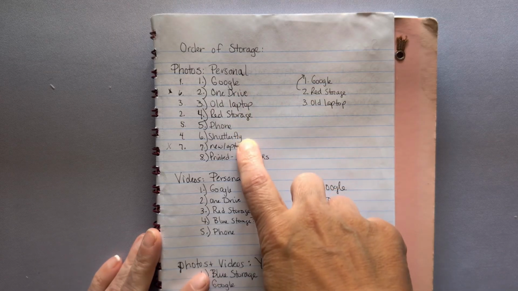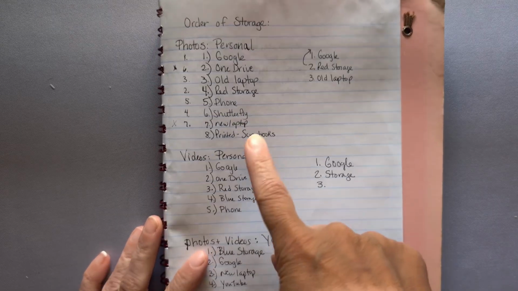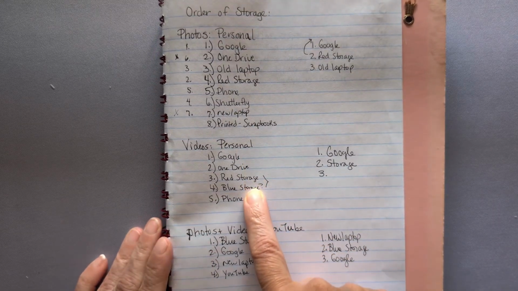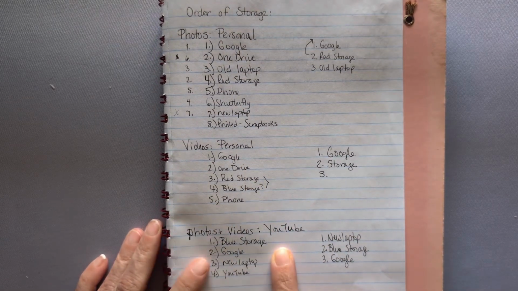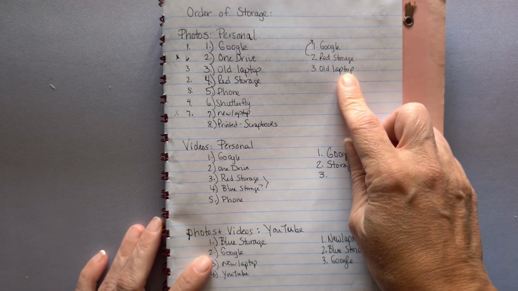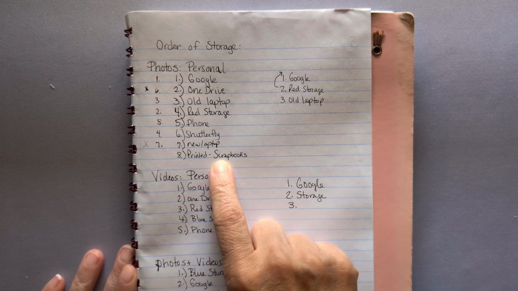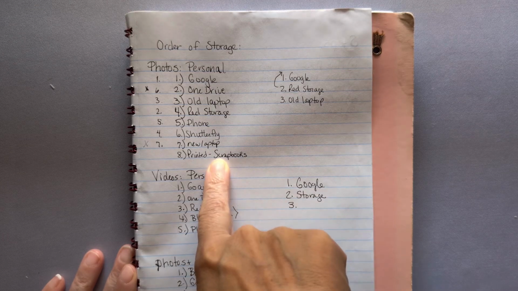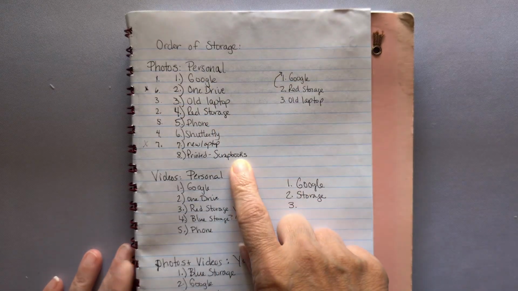So I went through and listed all the places I have my personal photos and all the places I have my personal videos, and then all the locations for YouTube. Then I started to identify the primary location. And you can see here, I was up to 8 different locations for my personal photos. And that's just because I've been doing that the longest.